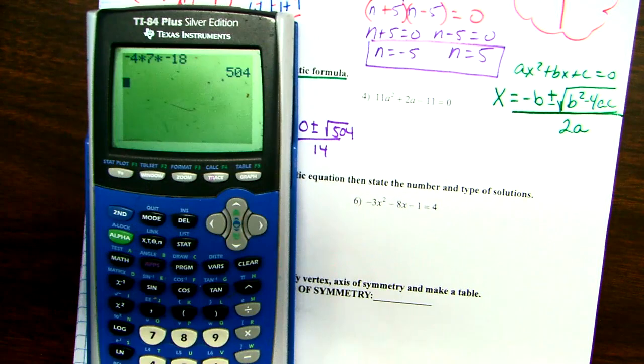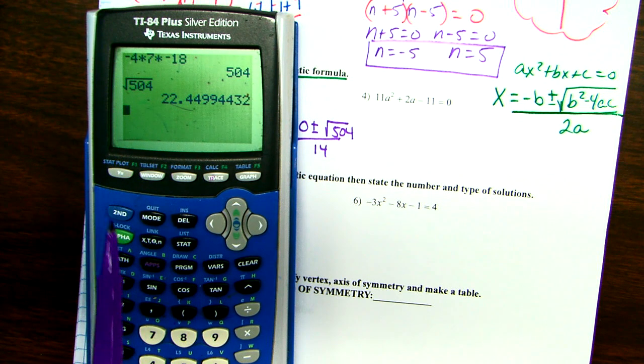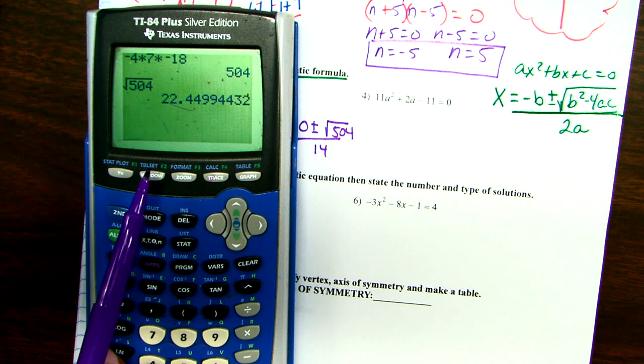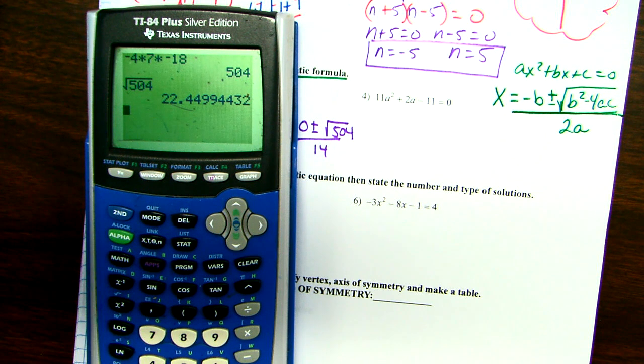If you do get a big number, though, ever in a problem like this, I would first check to see if it's a perfect square. So if I do this, the square root of 504, sometimes we get lucky and it's a perfect square. Is this one a perfect square? No. How do we know? What about this answer tells me it's not a perfect square? It's a decimal, right? It's not a whole number. So it's not a perfect square.